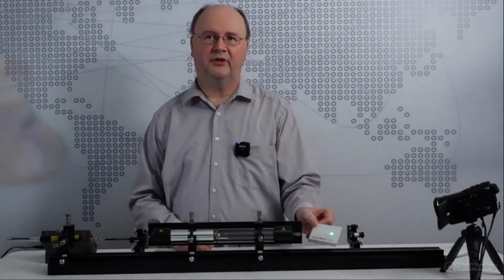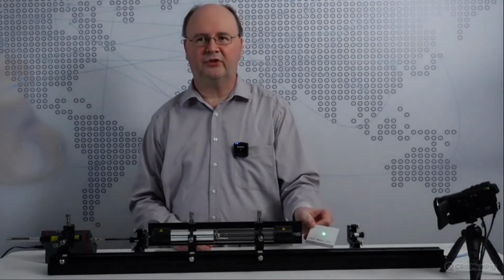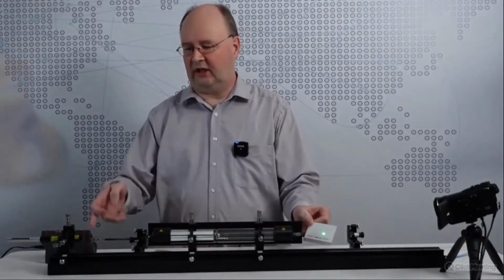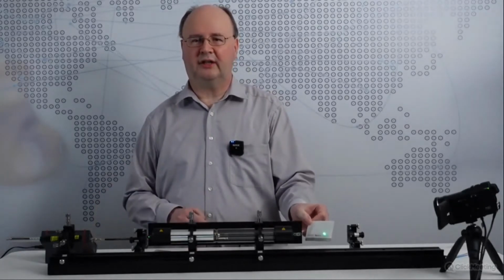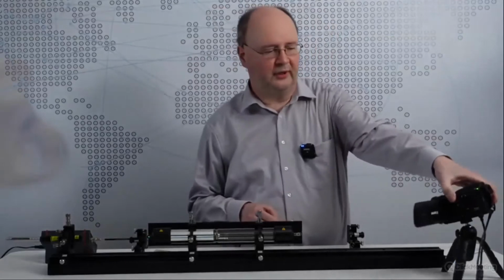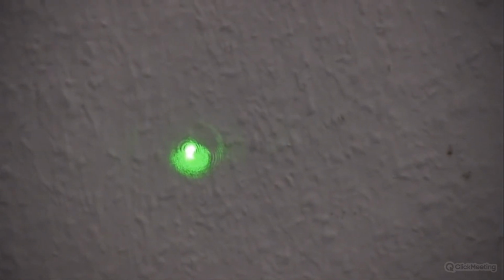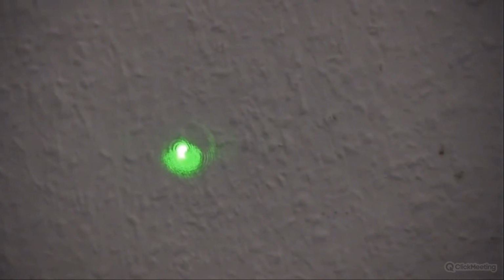The capillary has a diameter of about 2 millimeters. Of course, since the laser has been aligned before, light is passing through, and I can have a look either on a card, or I can use my camera, turn it around, and have a look at the distant wall. Zoom in a little bit. And here you can see the spot of our laser going through the capillary tube.